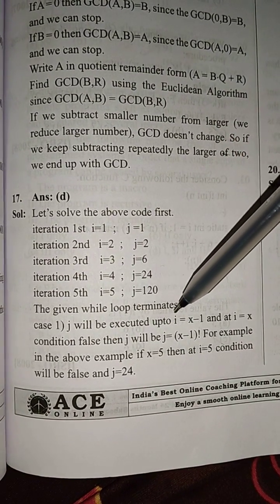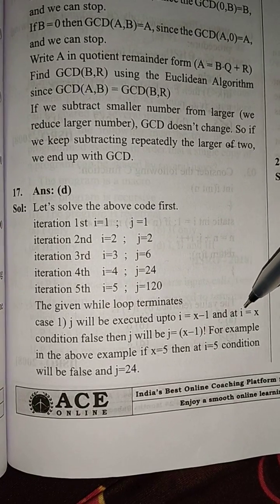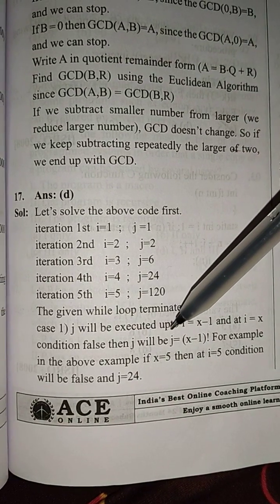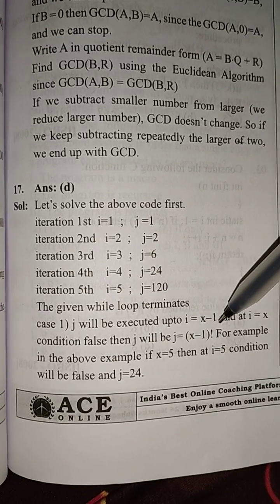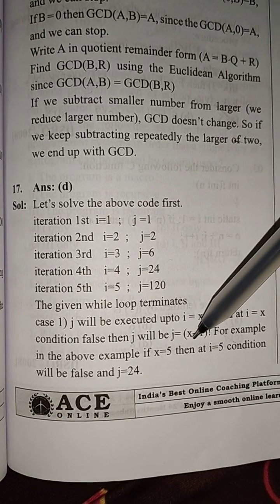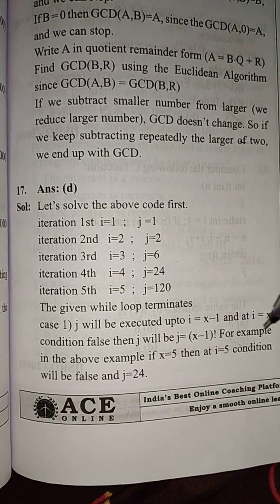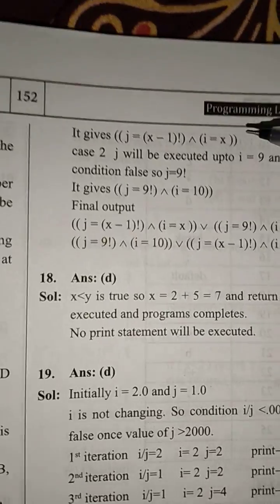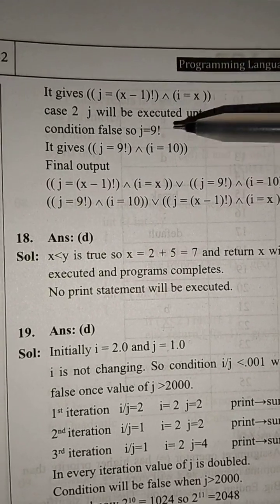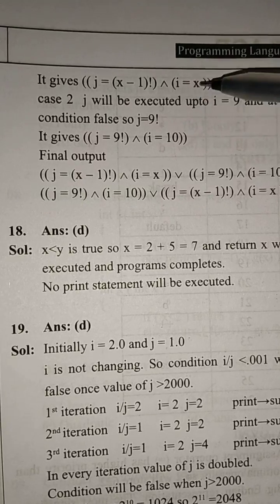Case 1: j will be executed up to i is equal to x minus 1, and at i is equal to x the condition is false, and j will be j equals x minus 1 factorial. For example, if x is equal to 5, then at i is equal to 5 the condition will be false and j is equal to 24. It gives j is equal to x minus 1 factorial and i is equal to x.